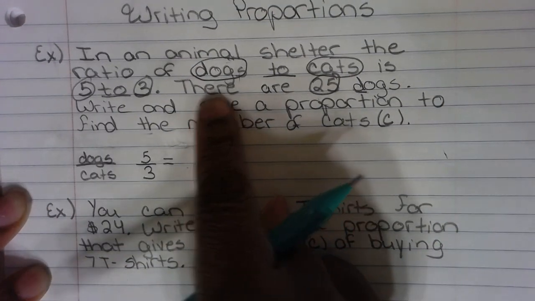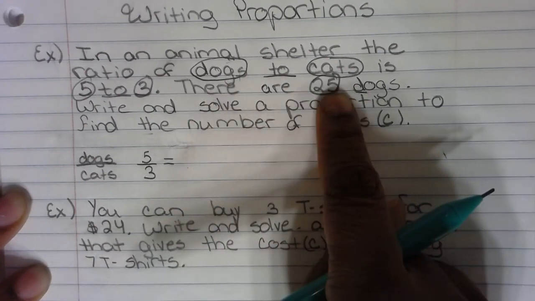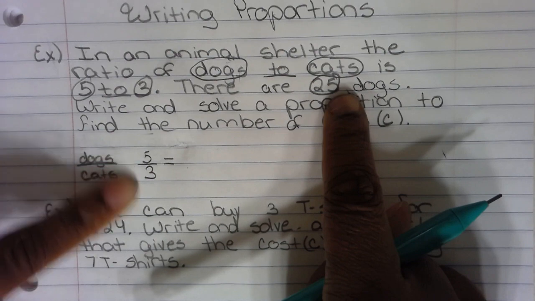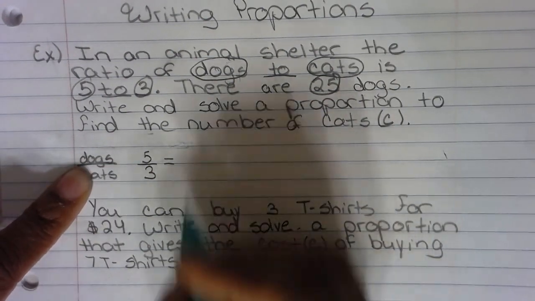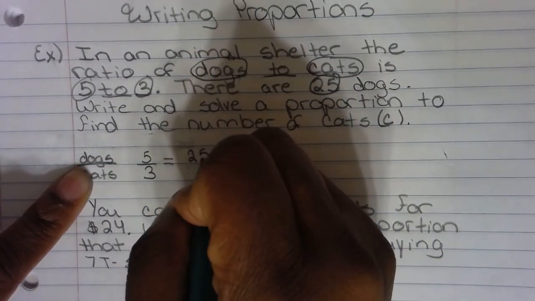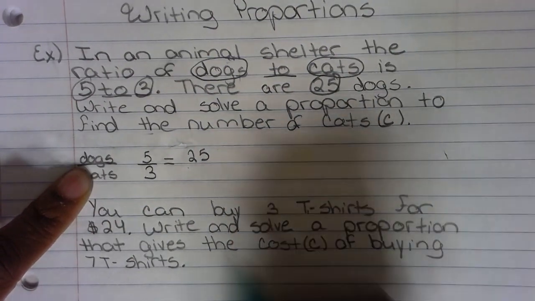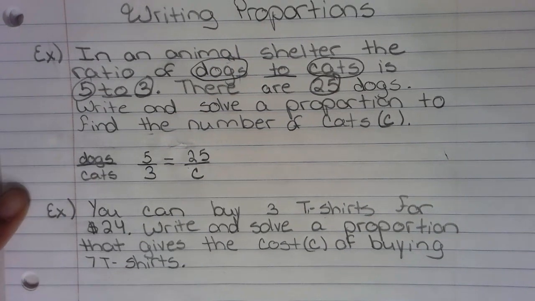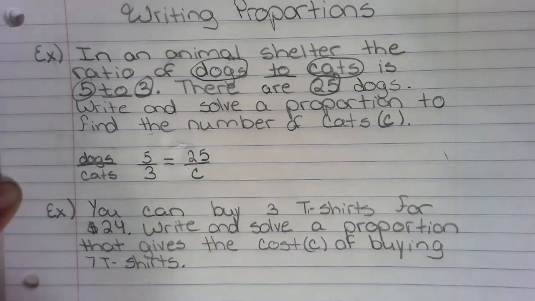We have to keep reading to find out what we need to put. There are 25 dogs, so we are going to put this number 25 in our ratio where we put dogs. Dogs are in the numerator, so 25 goes in the numerator, and then C goes in the denominator. So pause the video, use cross products, multiply, and divide, and tell me how many cats we have in the shelter.